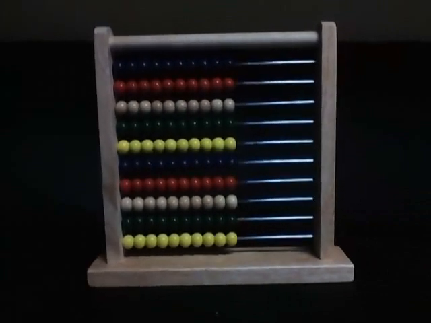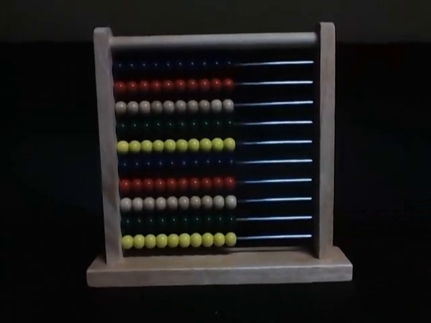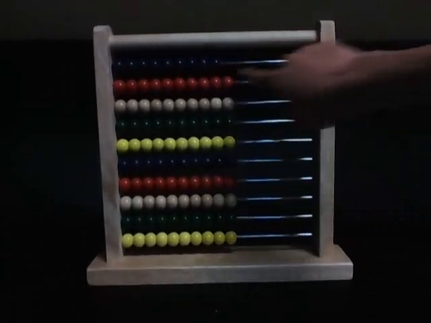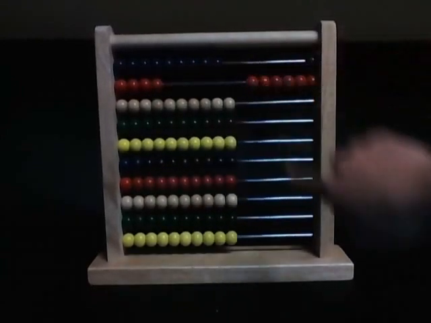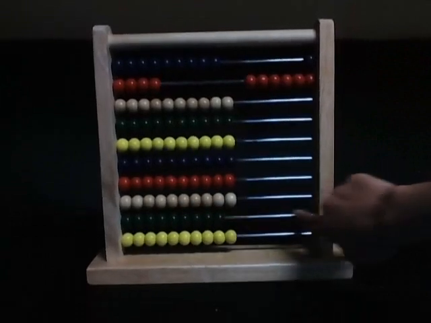Now let's do a problem that's a little bit more complicated. Let's do 16 times 12.